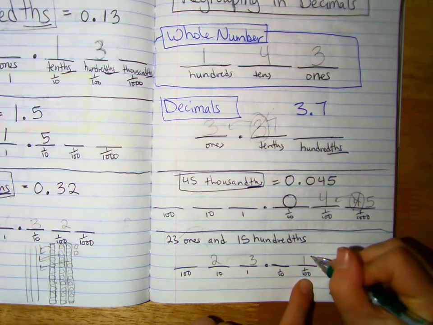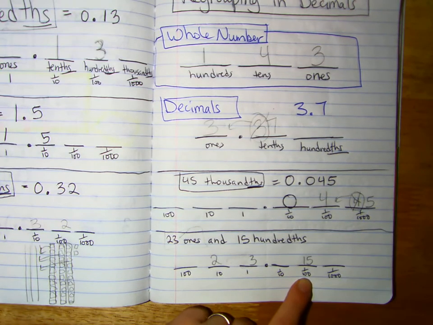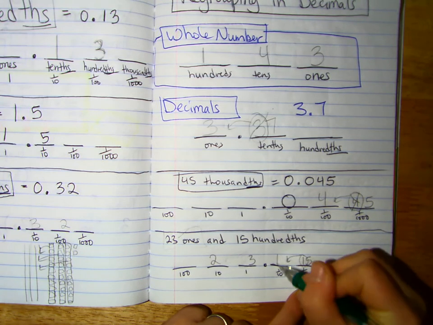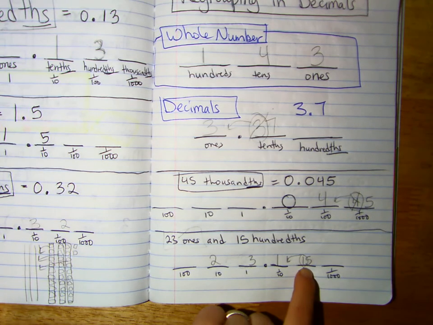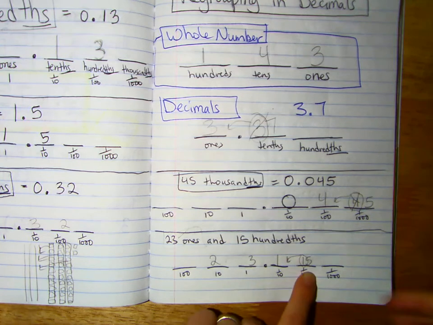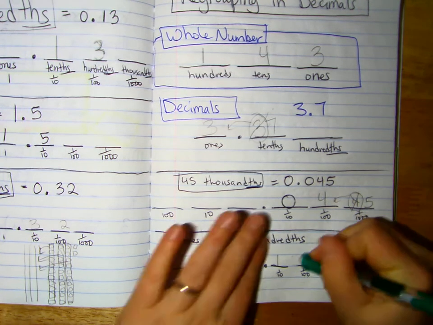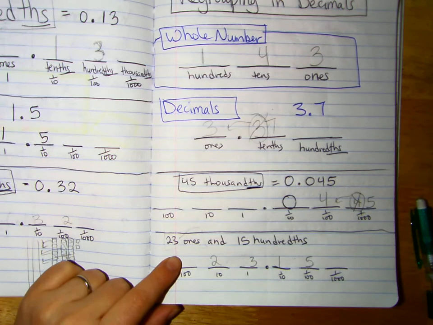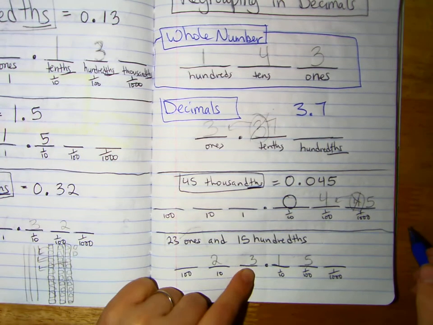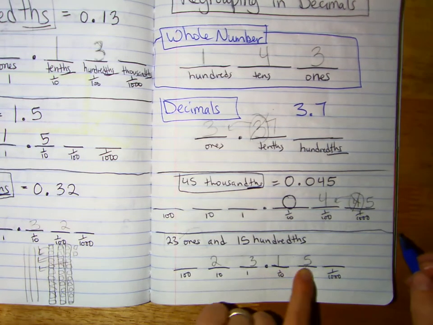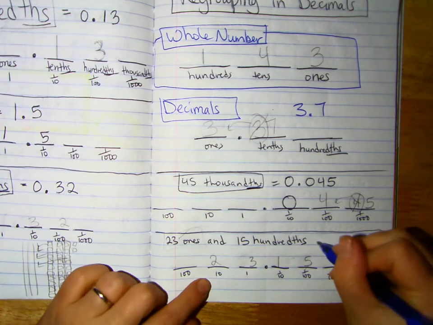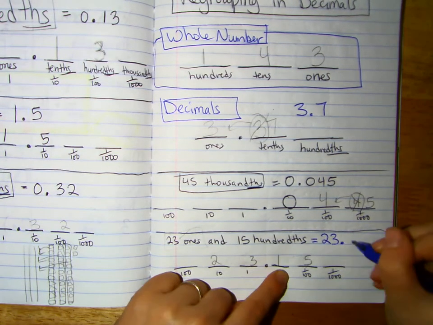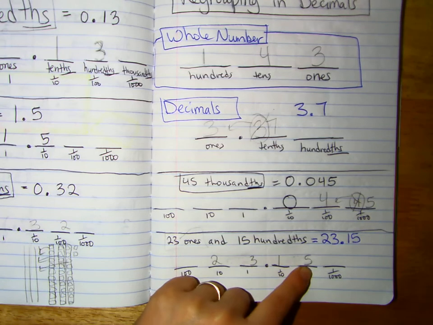I can't keep 15 in the hundredths, so I'm going to take that digit and bump it up to the tenths. My 1 in the 15 became 1 in the tenths because it was a 10 here. And my 5 can stay. My 23 ones is right here. And my 15 hundredths is right here. Now I can write my decimal.